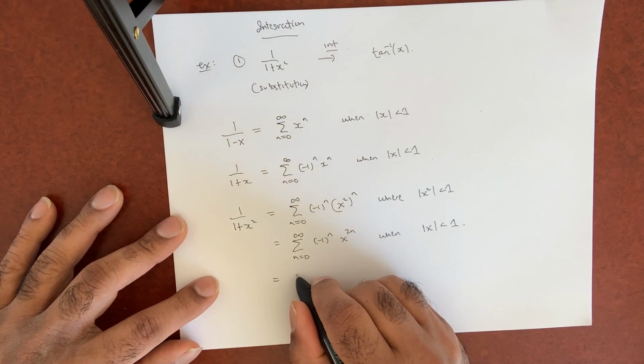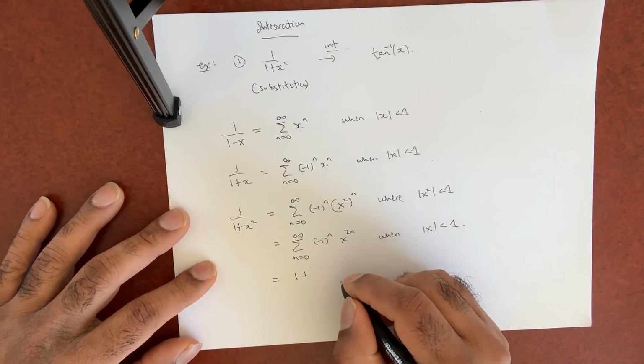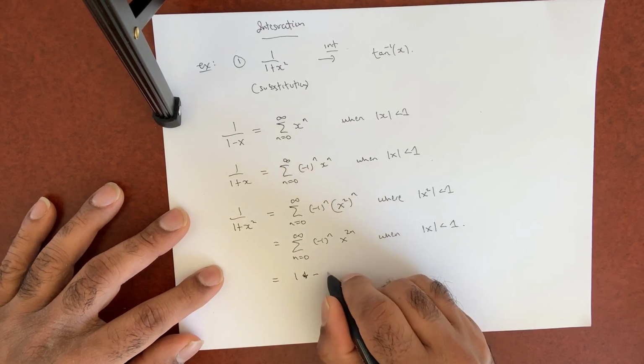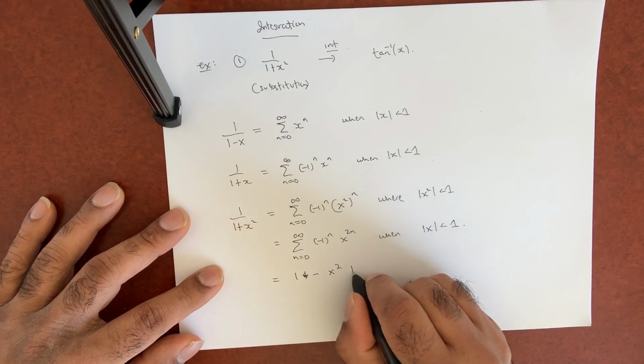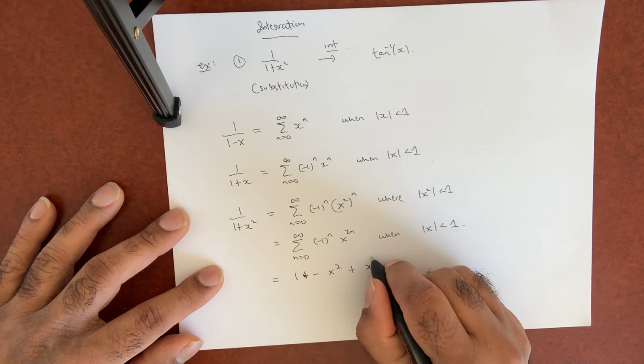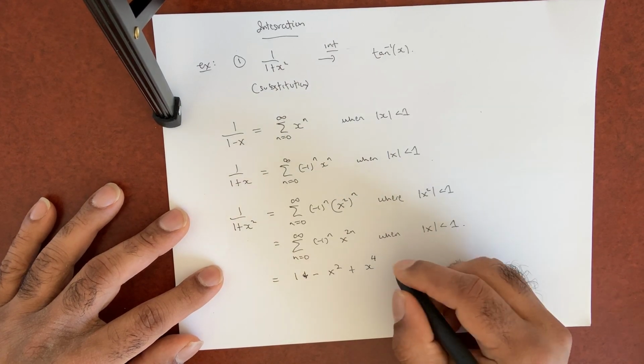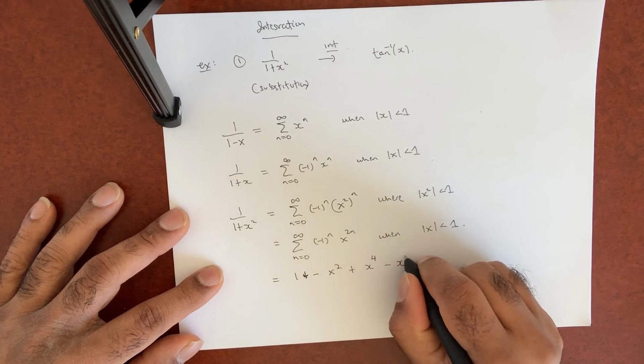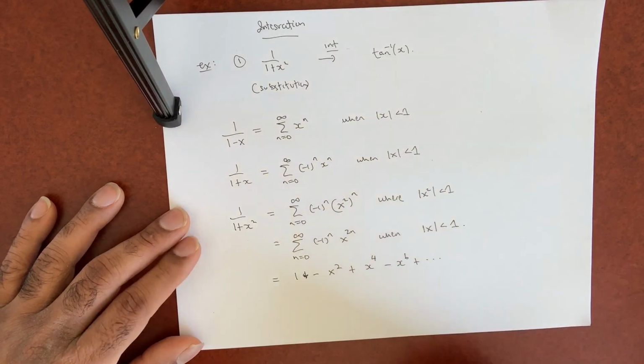This is 1 minus x squared plus x to the 4th minus x to the 6th, and so on.